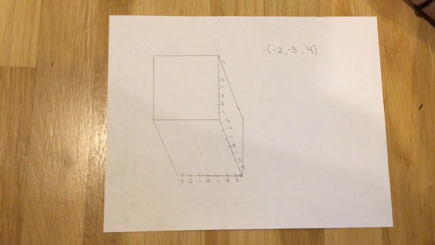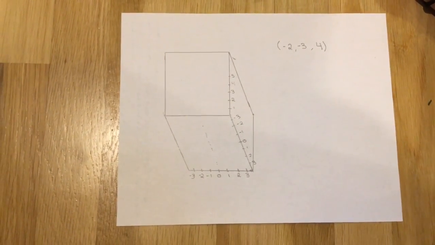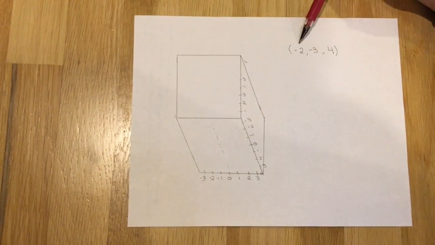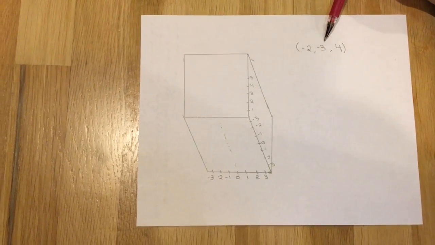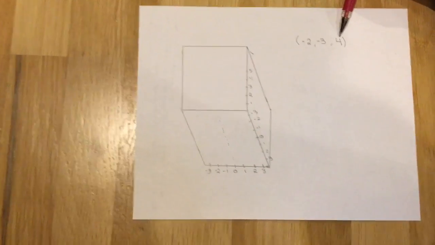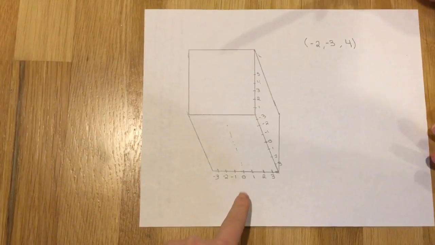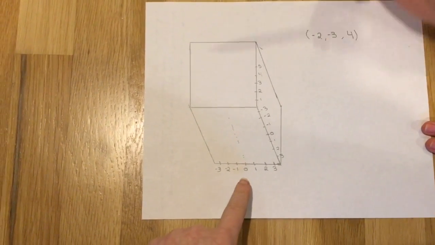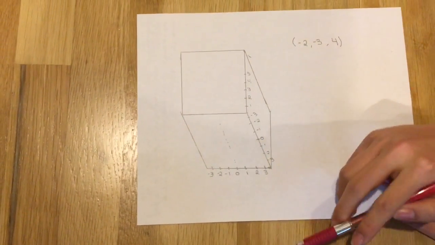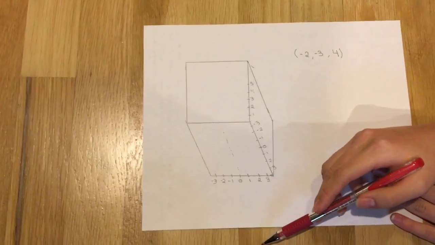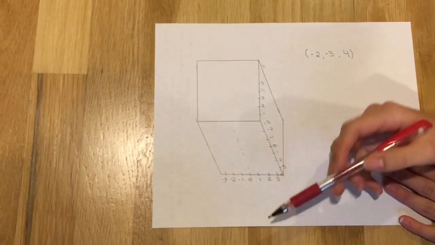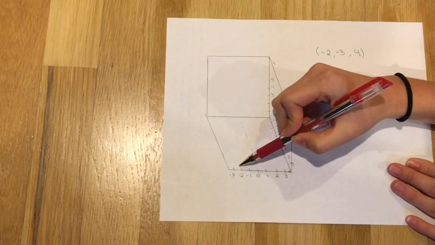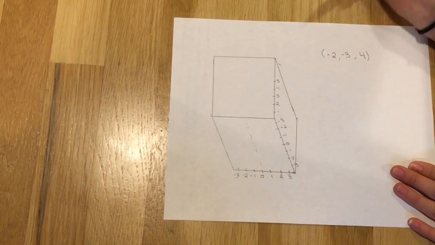So now we're going to plot a negative point. So you see x is -2, y is -3, and z is 4. So right here, there is the 0, so that indicates positive and negative. So we're first going to plot the -2 point, which is right about there. And we're going to go all the way up to -3.